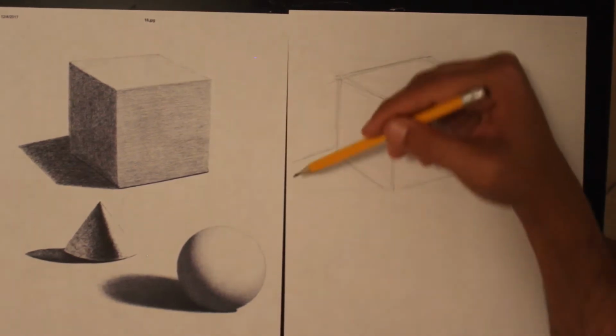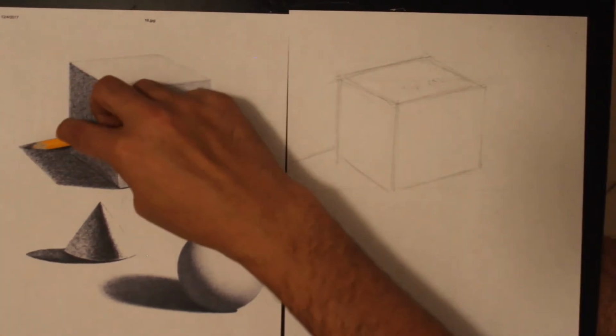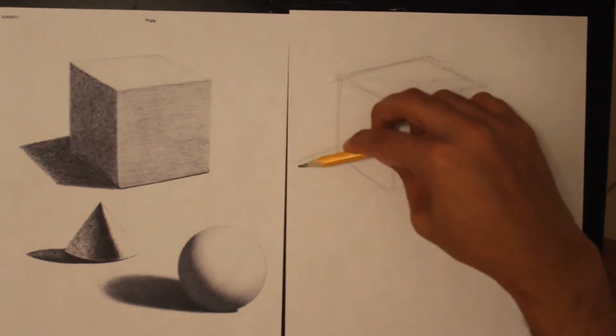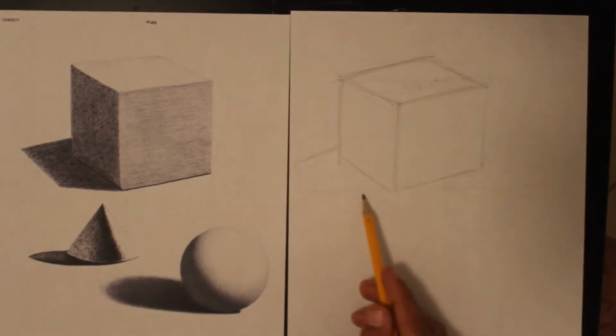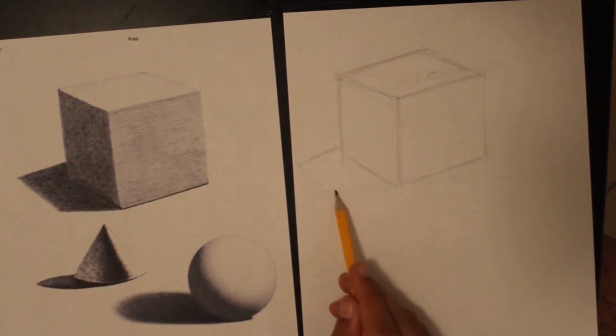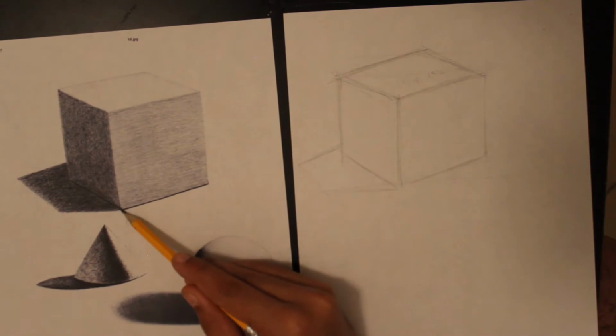Make sure it's not extended too much. You could measure it out if you need to. And then where does it end? It does end here, at this corner.